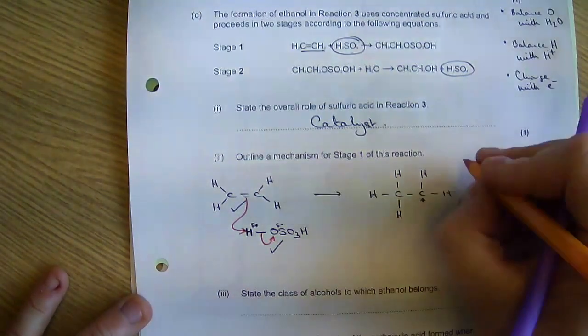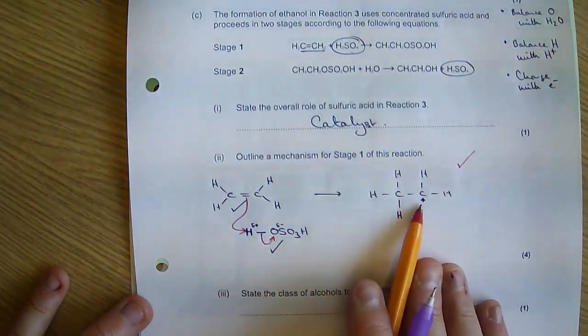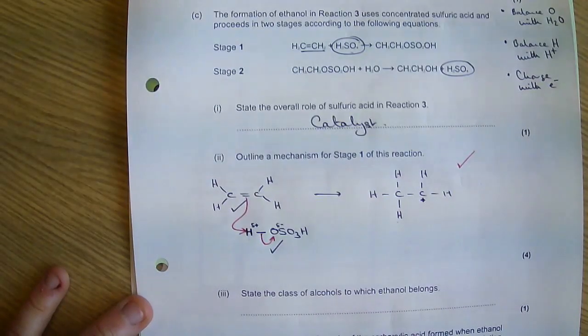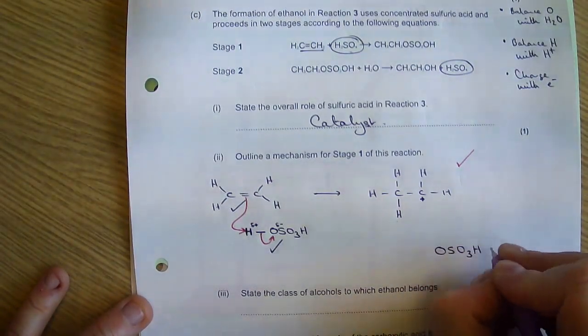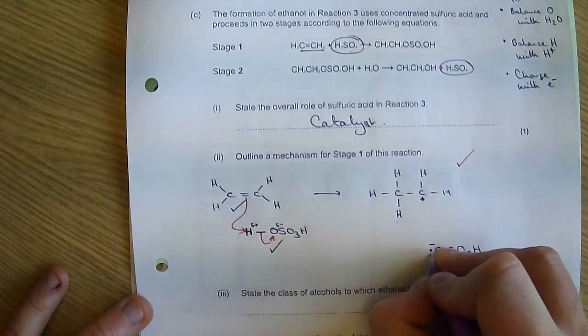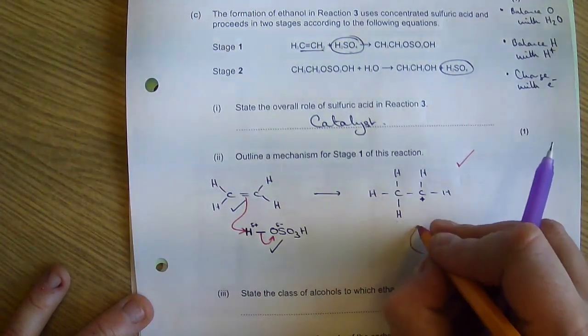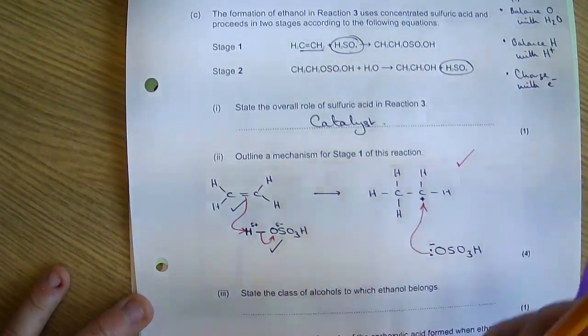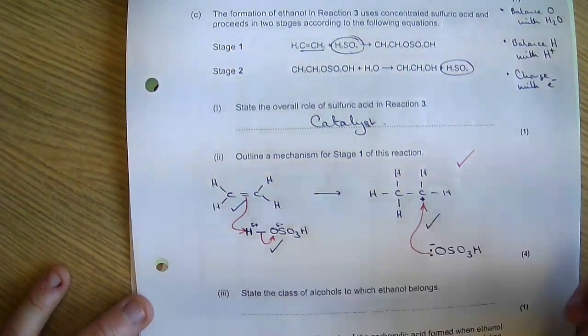So we get a mark for the structure of our intermediate, our carbocation. So you need to have that plus charge on that carbon there. And then finally, we've got our OSO3H with a negative charge and lone pair on the oxygen. So that is going to attack our positive charge. That gets us our final mark.